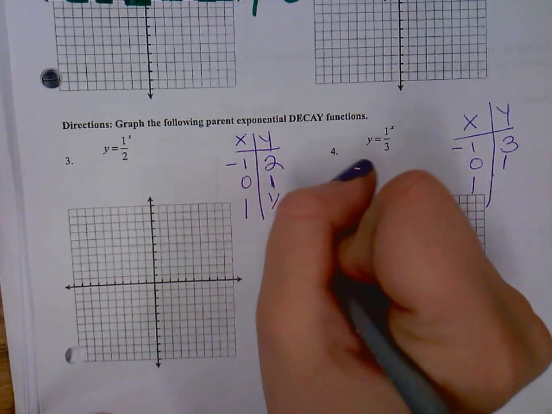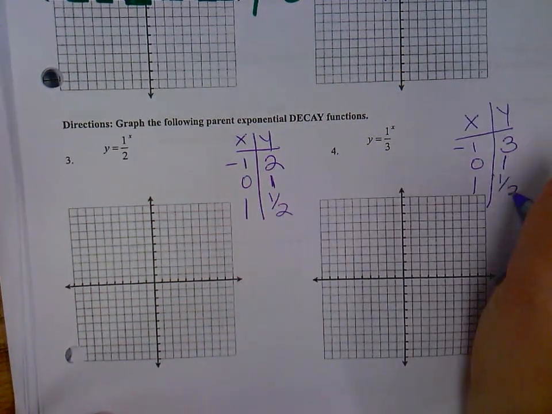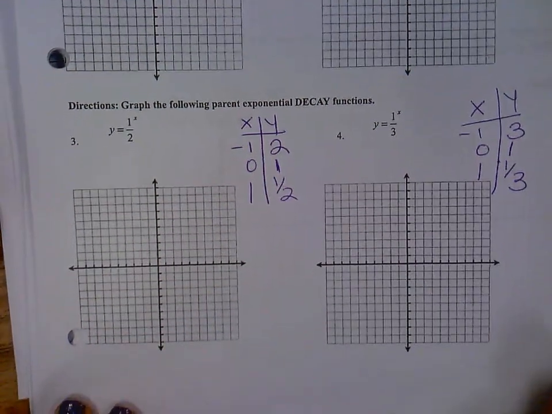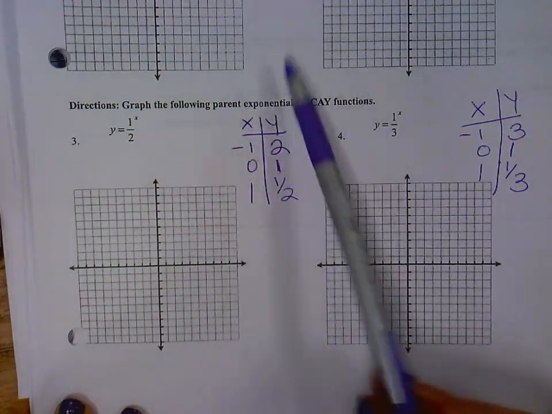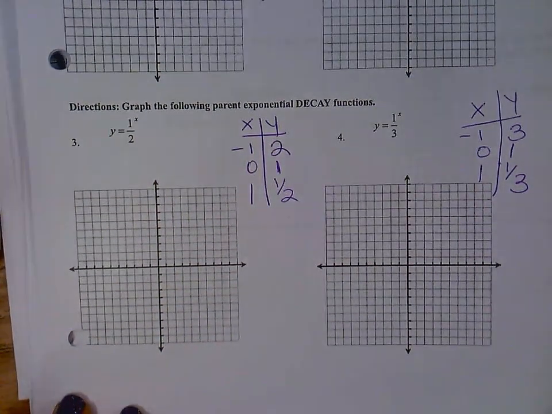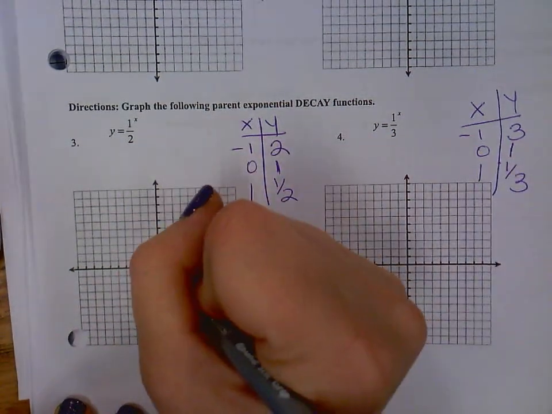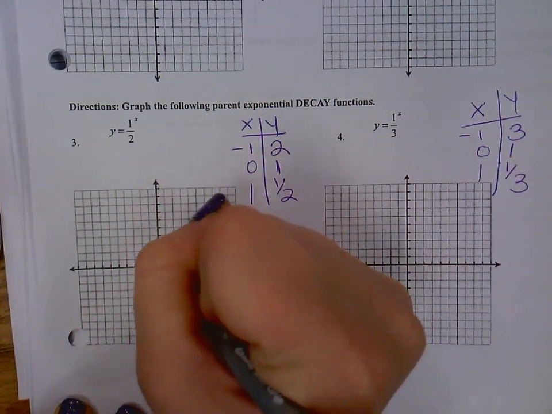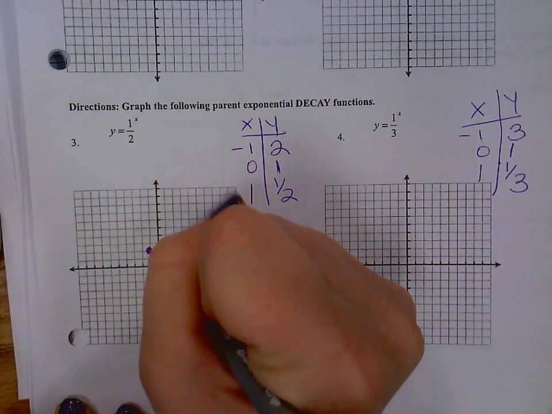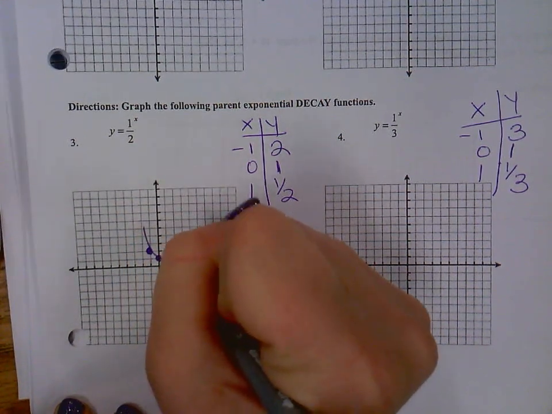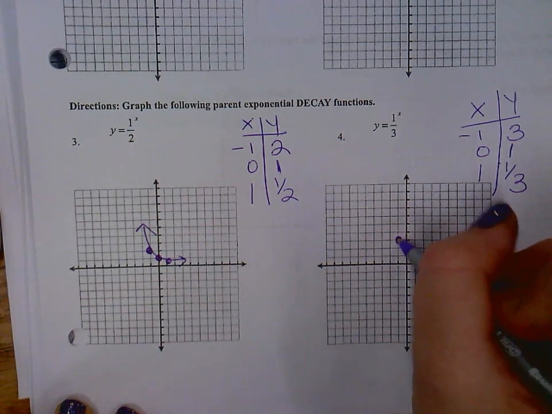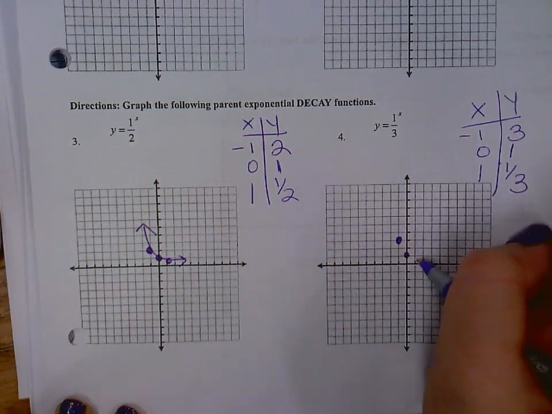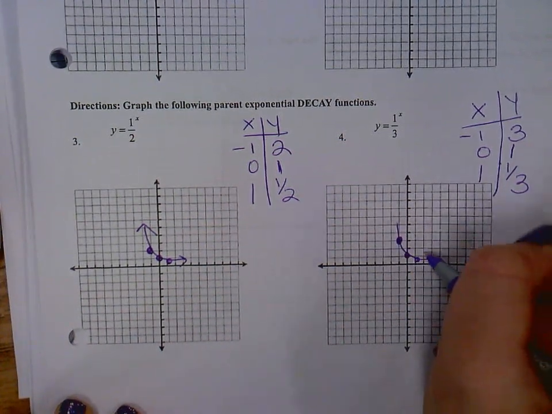So this guy gets to be 1/2, and this one gets to be 1/3, because it's the base back again. When you graph those points, you'll see that it's just the graphs from up top flipped over the y-axis. Because at -1, I get 2, 1, and then 1/2. So I'm coming down. I'm a decay function. This one would be 3, 1, and 1/3. So I'm a decay function.